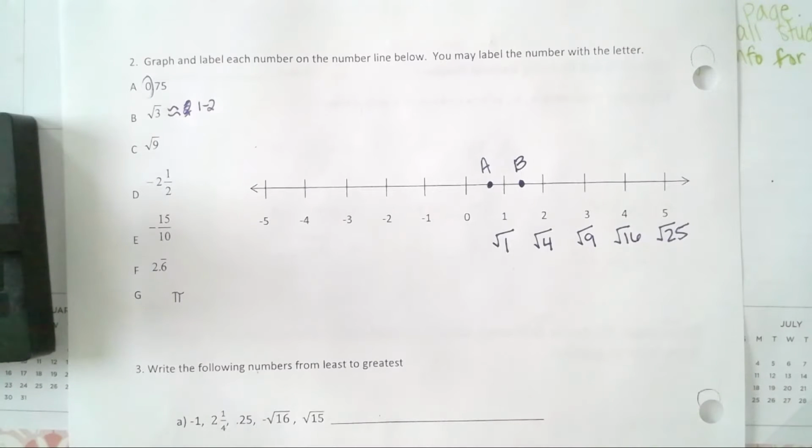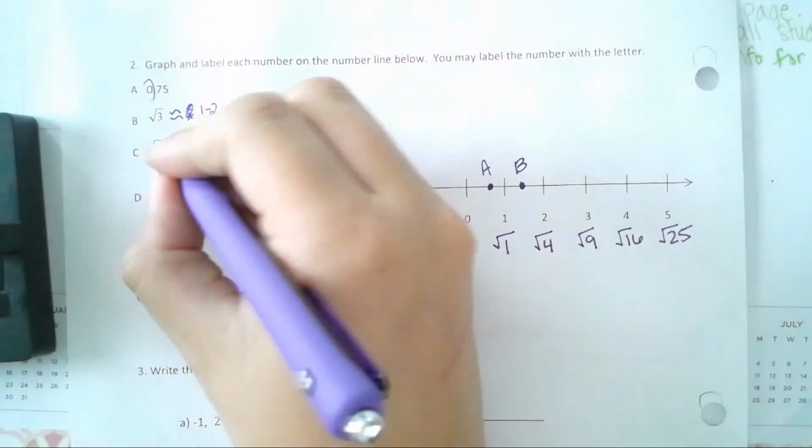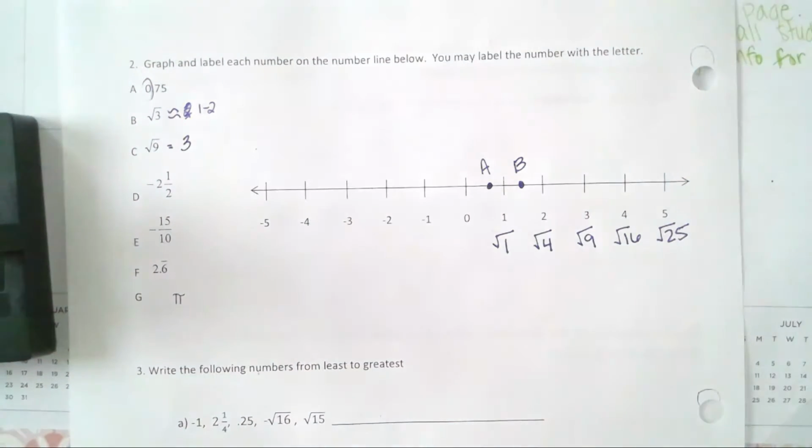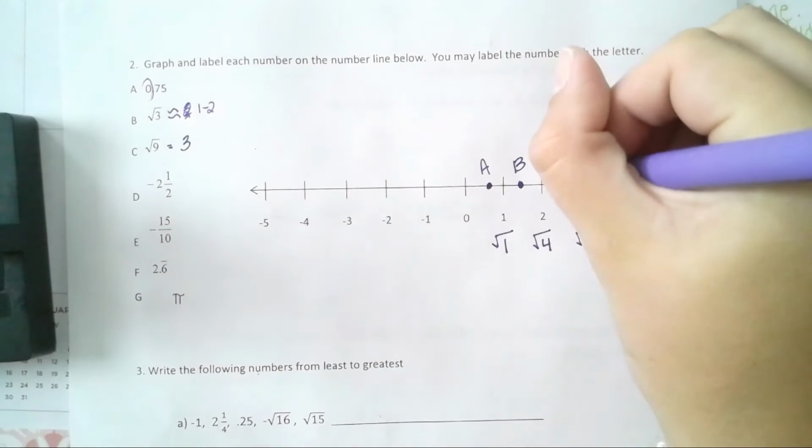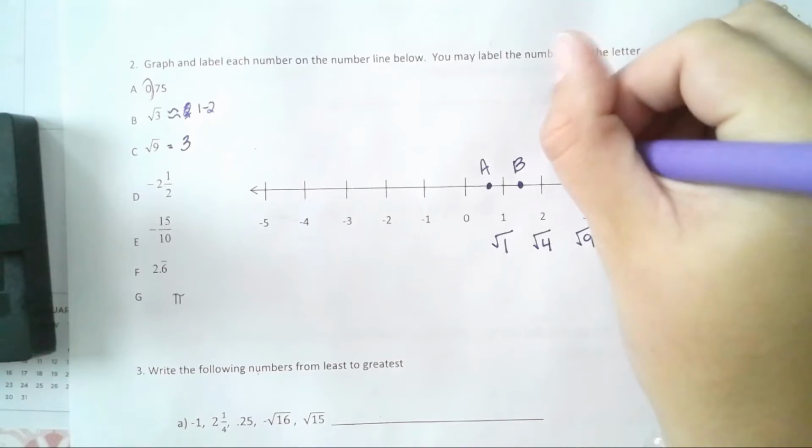Next one is the square root of 9. Is that a perfect square root? Is there any number times itself that would give us 9? There is. It is 3. So the square root of 9, 3 times 3 gives us 9. So C is the same thing as the whole number 3. And if you notice, we did label that down here on our number line. All you have to do is put a dot at 3 and label that C.